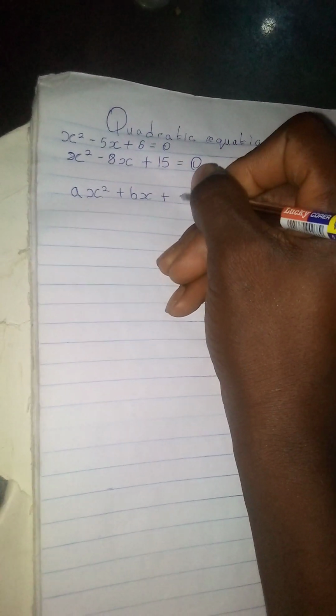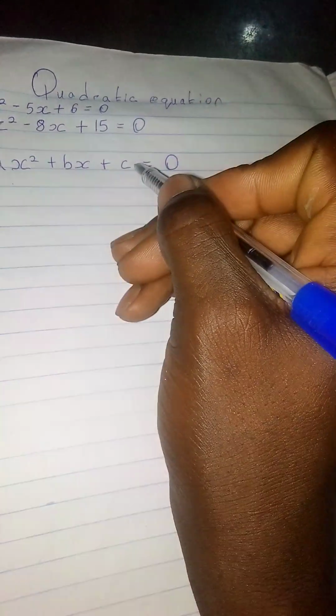Today we are going to learn some simple math tricks to solve quadratic equations. A quadratic equation is usually of the form ax squared plus bx plus c is equal to 0, where a is any number apart from 0, b is also any number, and c is a constant. Now we are going to be focused on the factorization method of solving quadratic equations.